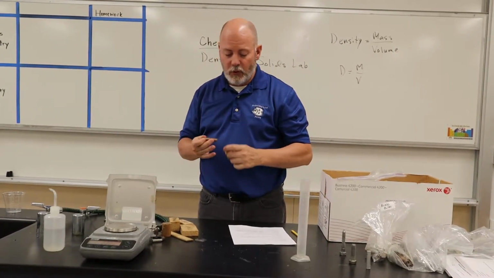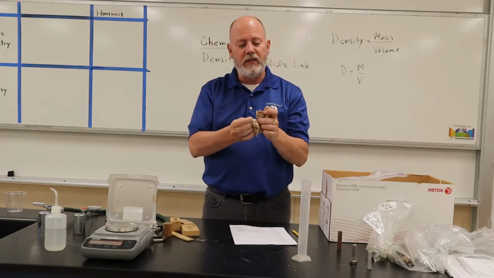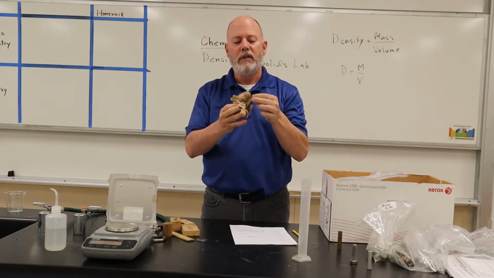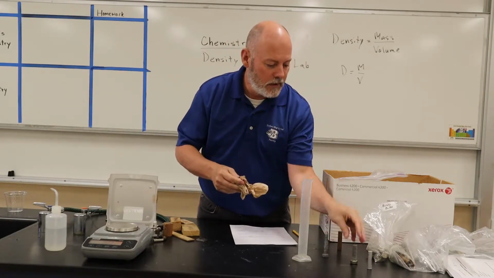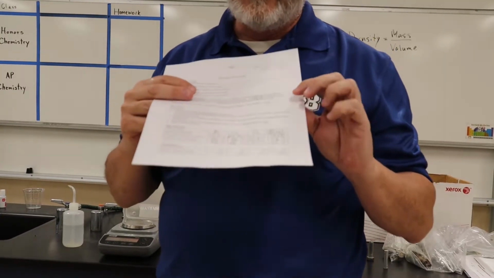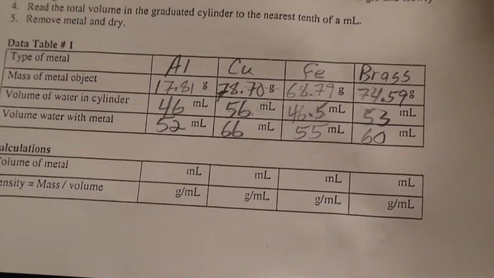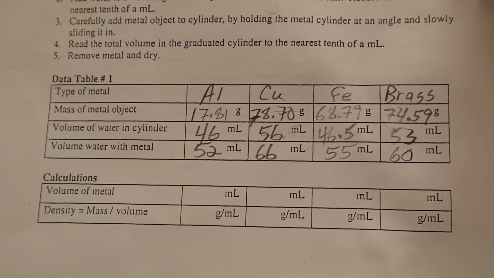Now it's time to do the woods. So make sure to dry these off, especially the iron bolt, because remember, iron rusts pretty easily. Okay, so you can see the data I recorded in my wonderful handwriting. So that's all the data.